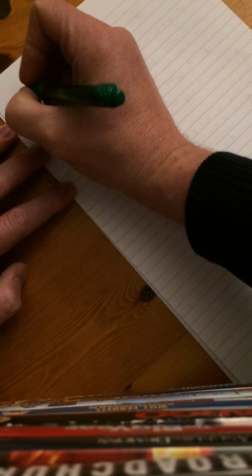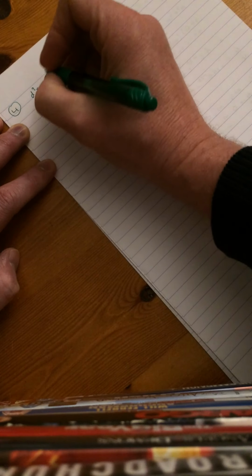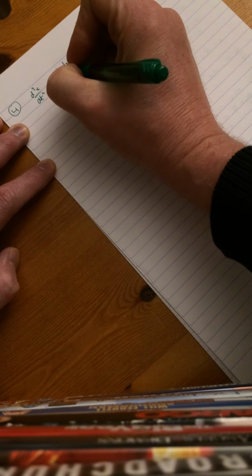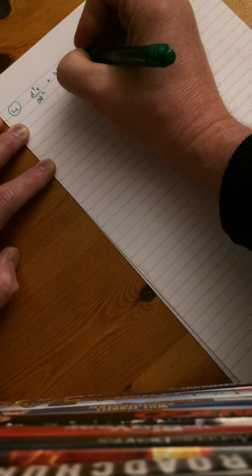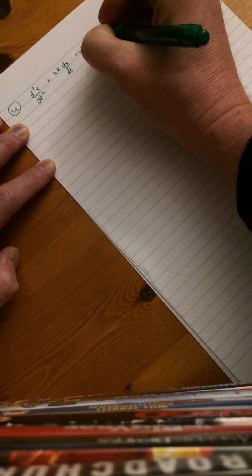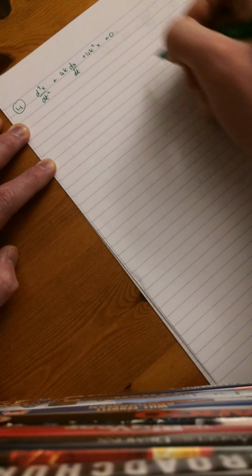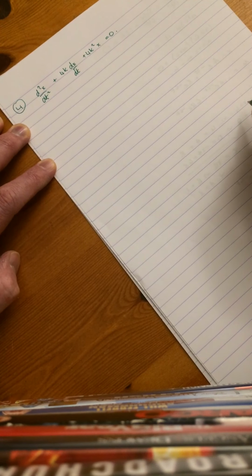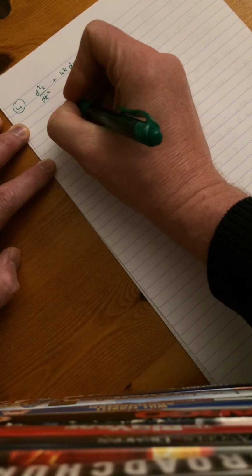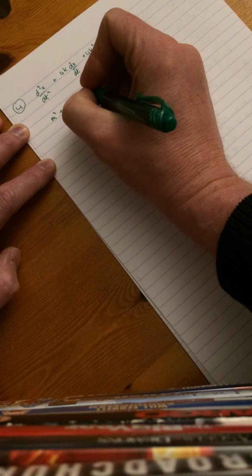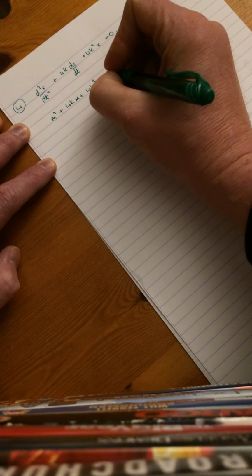Let's have a look at trying to answer this question. So we've got d2x/dt squared plus 4k dx/dt plus 4k squared x equals 0. I like this because it's got variables in rather than just numbers. I'm not appealing to making it hard, I just like it being quite general. Find an expression for x in terms of u, t and k. Well, first of all, let's solve this: m squared plus 4k m plus 4k squared equals 0.